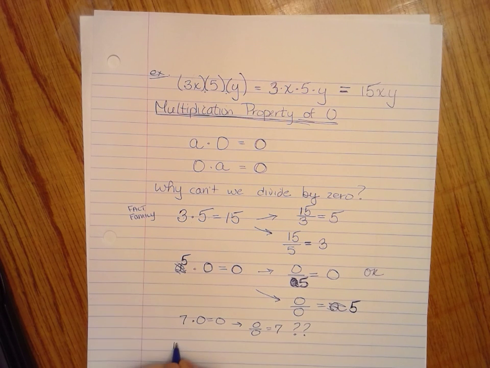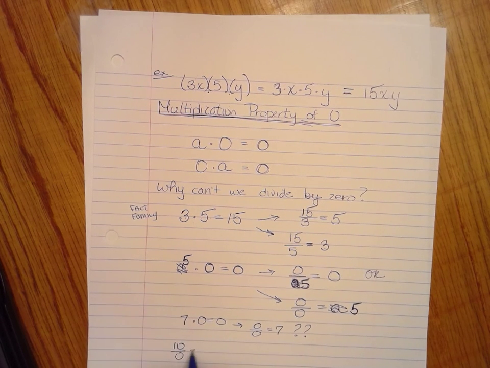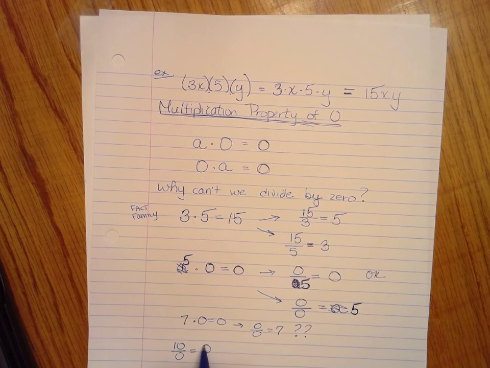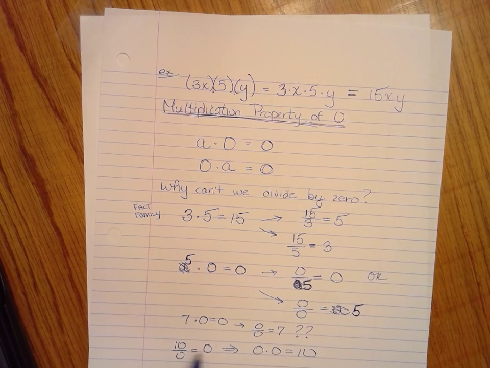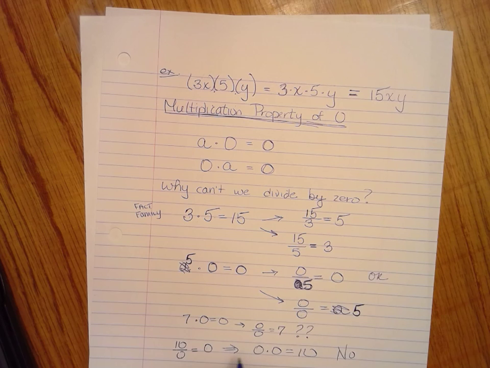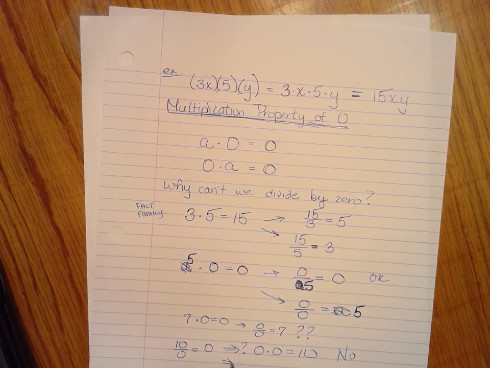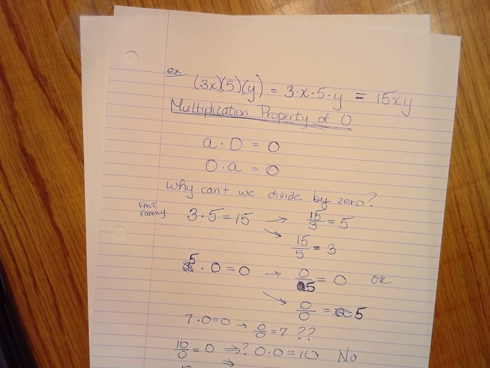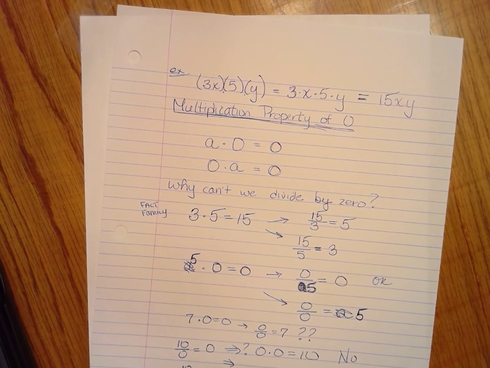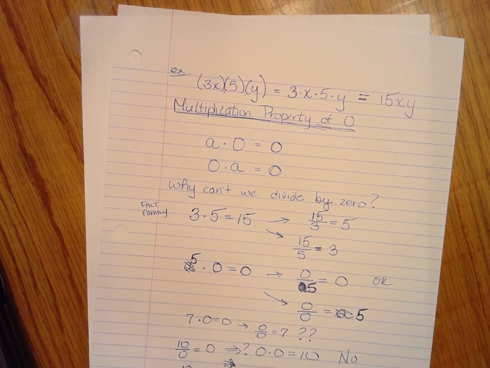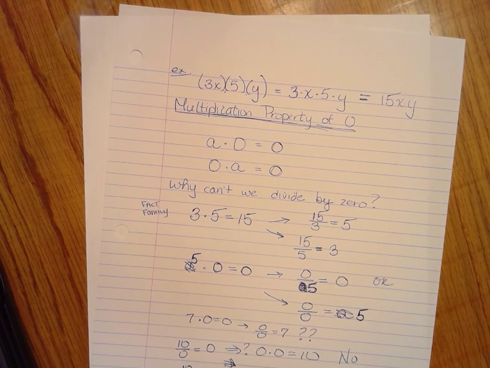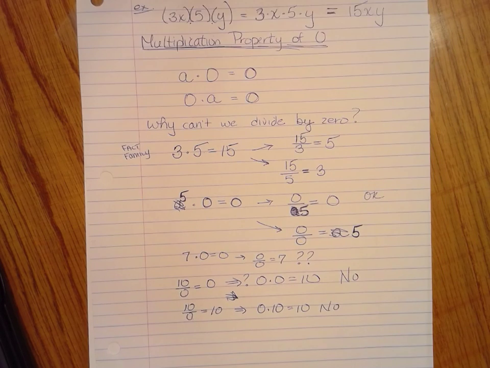So let's say 10 divided by 0. What is 10 divided by 0? Let's say it equals 0. That means 0 times 0 equals 10. So 0 times 0 equals 10. That doesn't make any sense. Well, let's say 10 divided by 0 equals 10. That would mean that 0 times 10 equals 10, and that's not true either. So we've got an issue when we divide by 0.